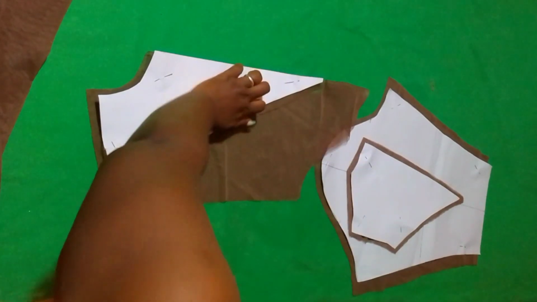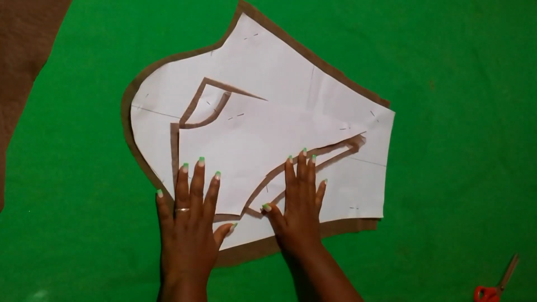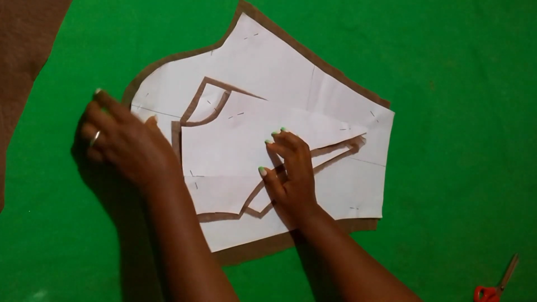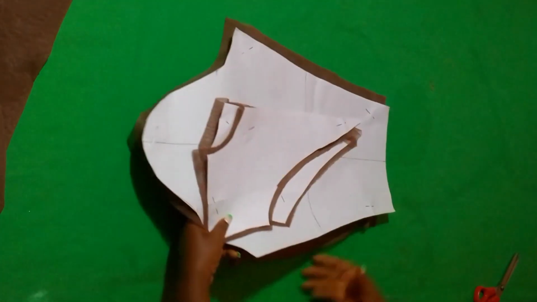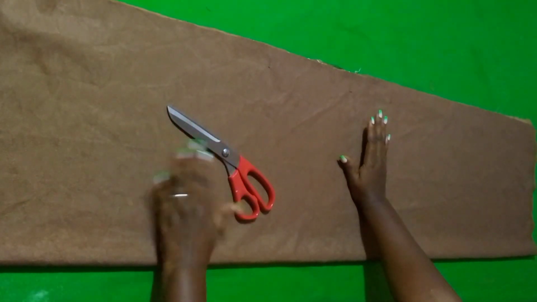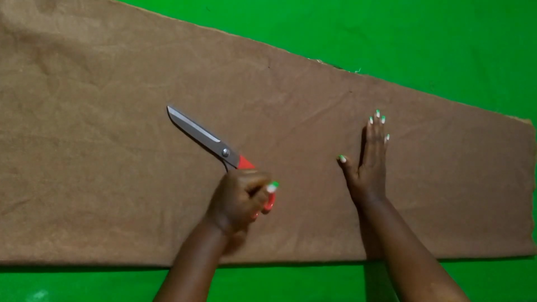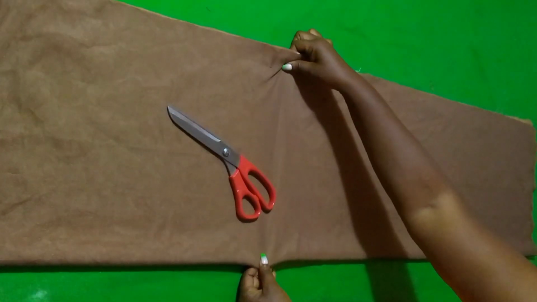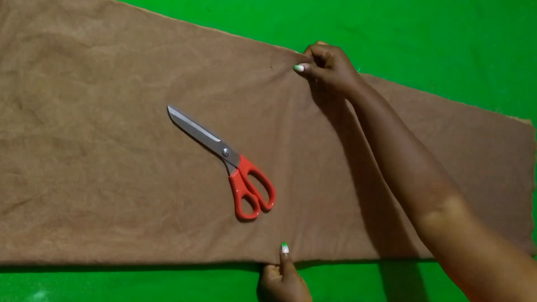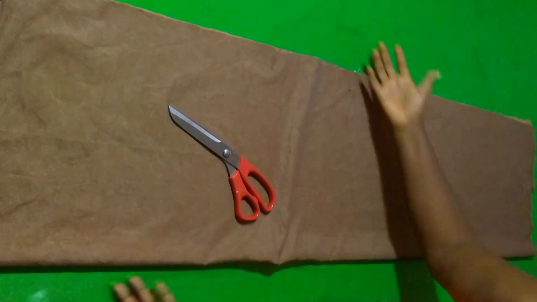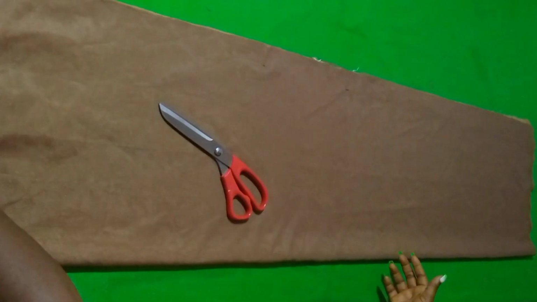Yeah, so the next thing now to do is to go to the lower part, the bottom part of the illusion dress. For this lower part, what you have to do is to make sure you get a fabric that is close to the skin. So that's why I chose this fabric. This is not a stretchy fabric, it doesn't stretch. It's a crepe. It stretches just a bit, it doesn't stretch that much. So it's not a scuba that I'm using.